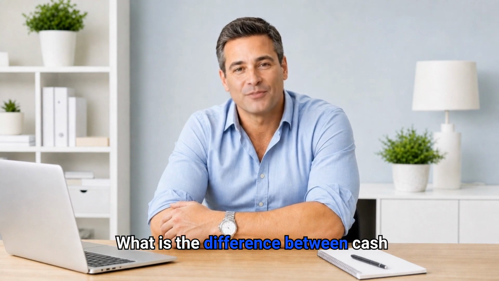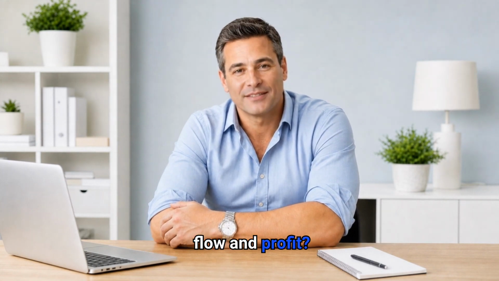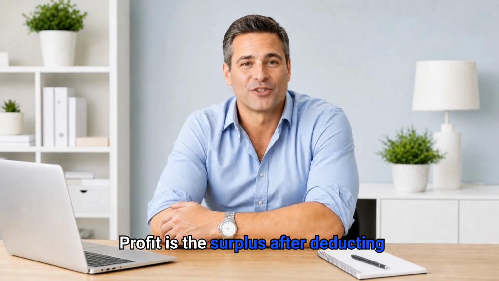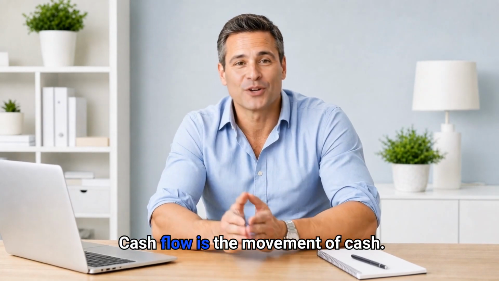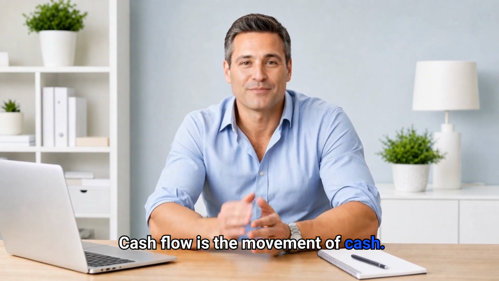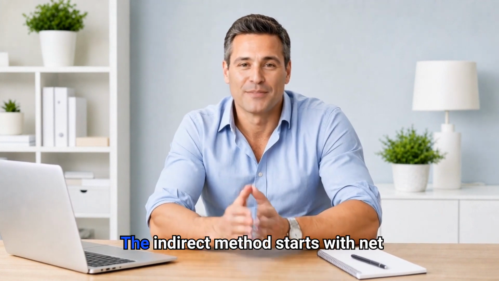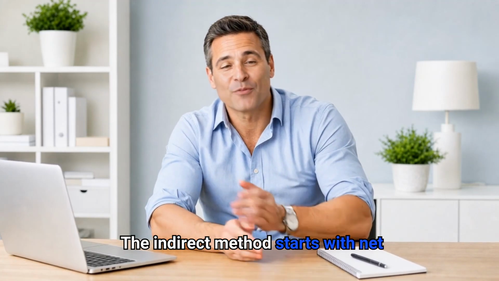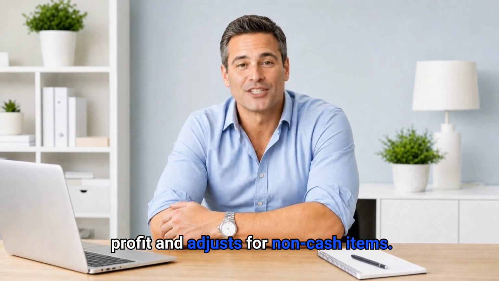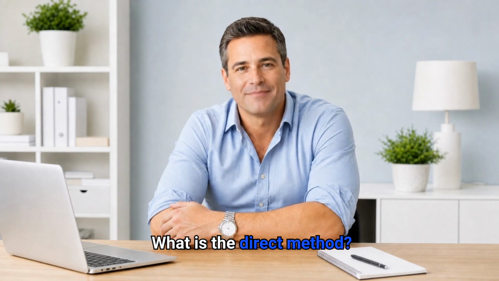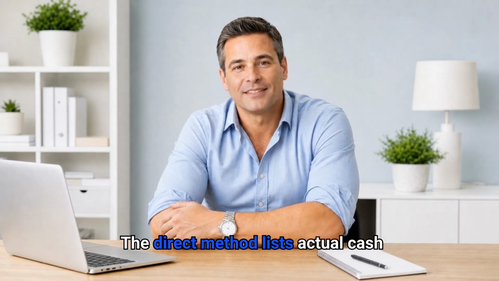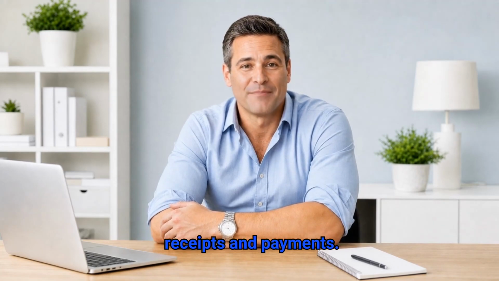What is the difference between cash flow and profit? Profit is the surplus after deducting expenses. Cash flow is the movement of cash. What is the indirect method? The indirect method starts with net profit and adjusts for non-cash items. What is the direct method? The direct method lists actual cash receipts and payments.